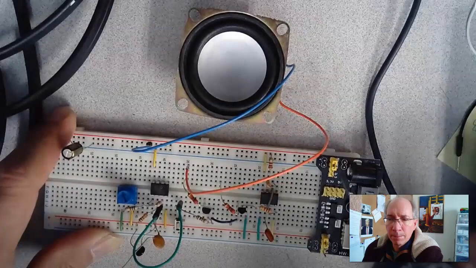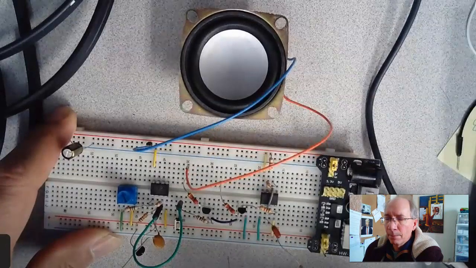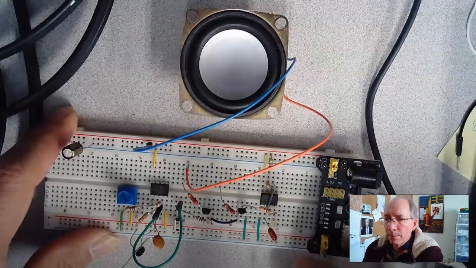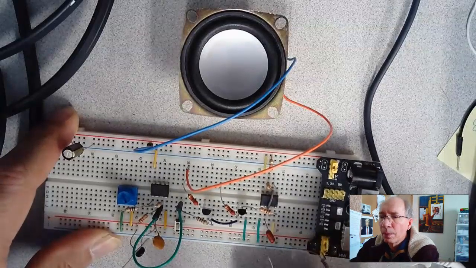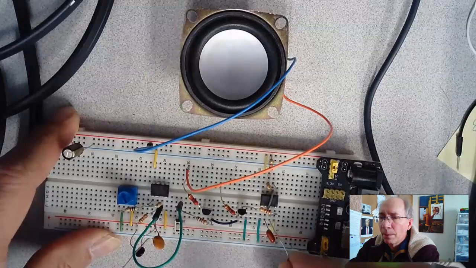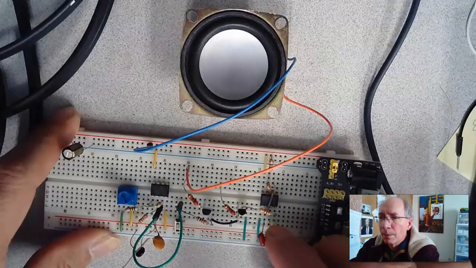Here, like this guy, with 200 ohm resistors connected in series. Take one to ground, the other one to the output. The output. It's really quiet.